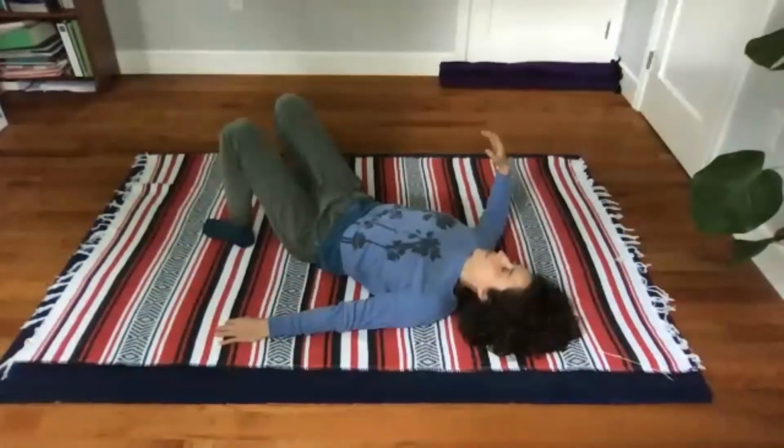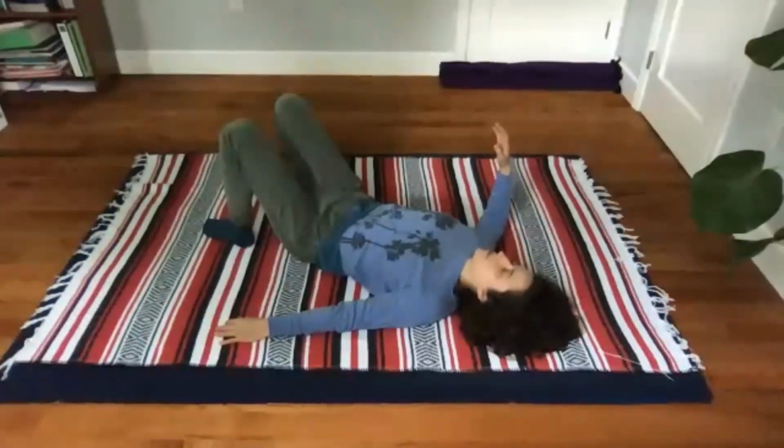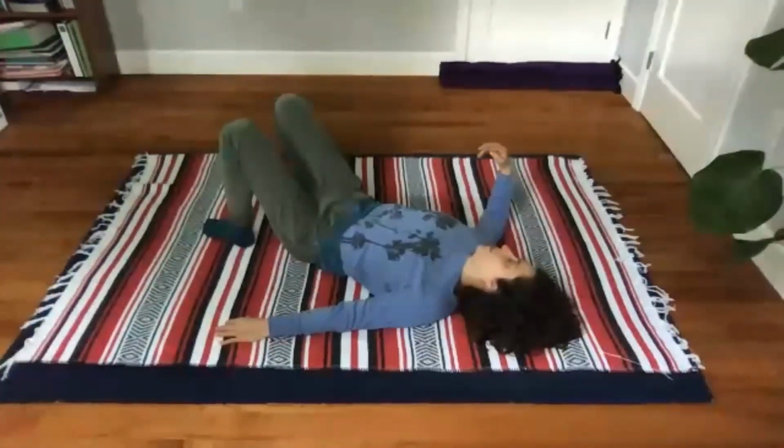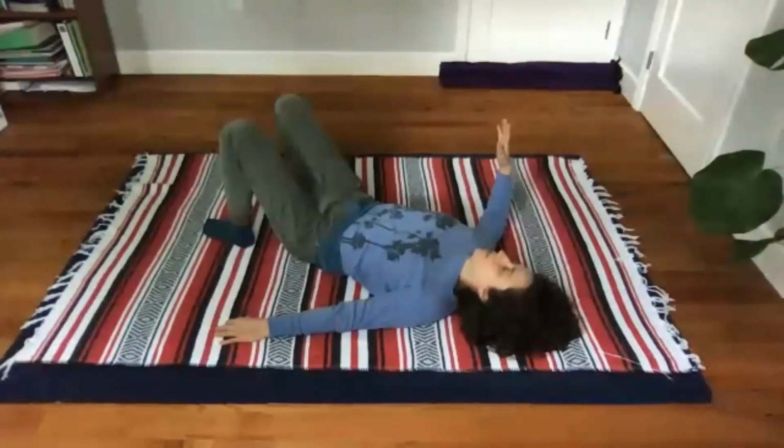Do it again. Turn your head to the right as you close your hand, and then you take your head to the middle as you open your hand, and then try opening your hand and turning your head to the right. One of those two movements feels simpler than the other. That's right. Beautiful. Rest your right arm.